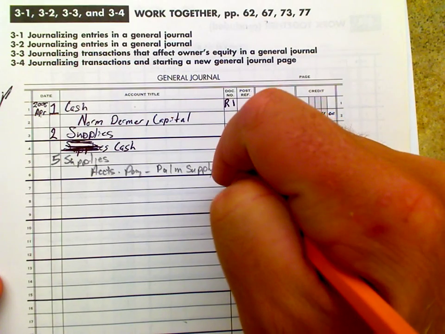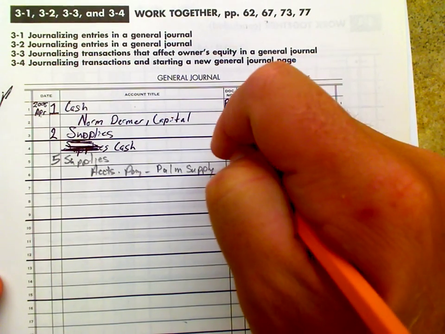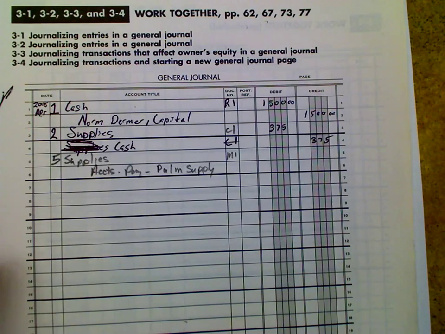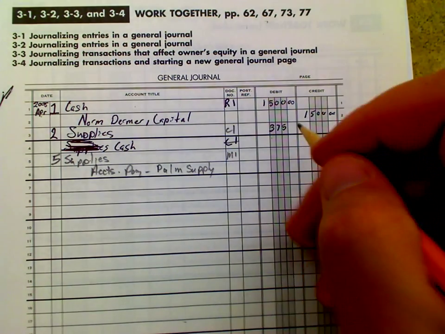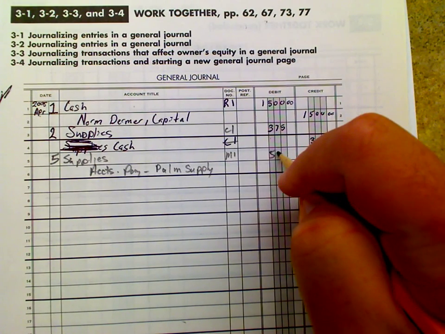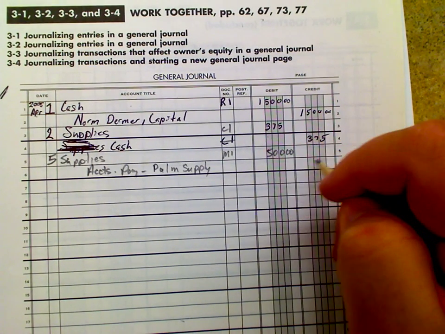M1 stands for memorandum. Memorandum just means I make myself a note that I'm going to owe this money later. So M1, memorandum 1, $500.